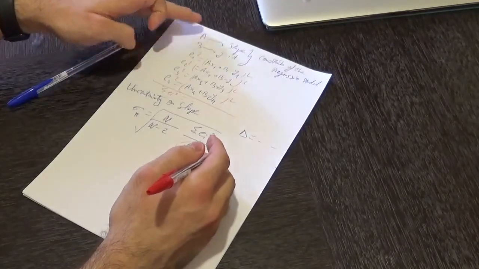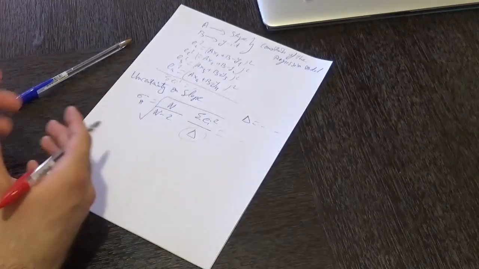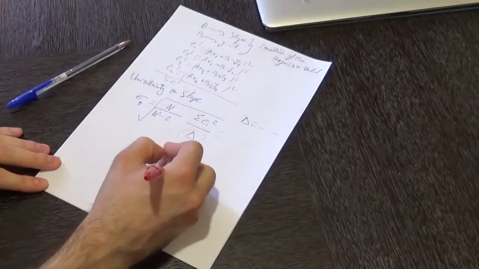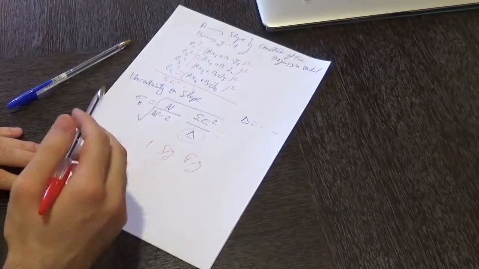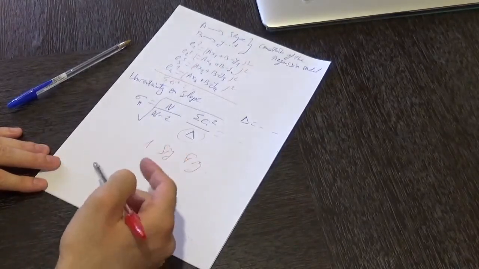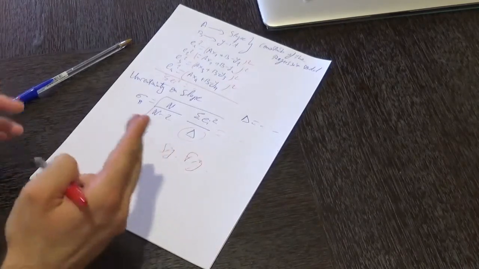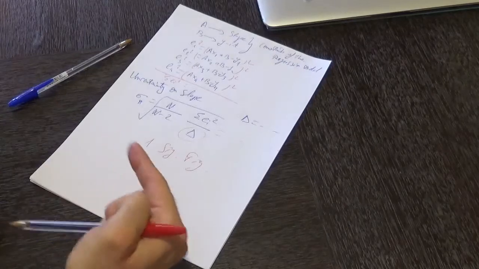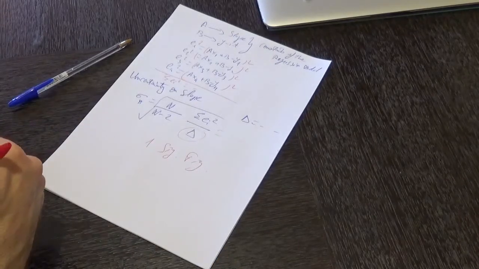And like I have mentioned before, whenever you are finding an uncertainty, whenever you are finding an error, the error has to be reported with only one significant figure, with the exception if the leading digit in your error is actually 1 or 2. Therefore you have to report the answer for the error with a maximum of 2 significant figures, meaning you have to retain 1 digit after 1 and 1 digit after the number 2.